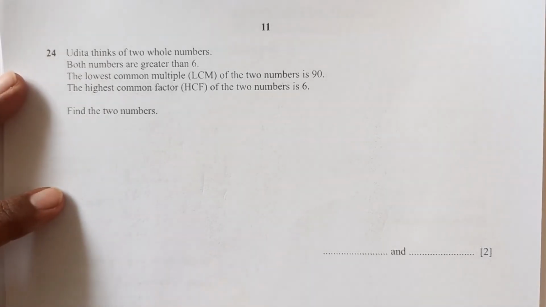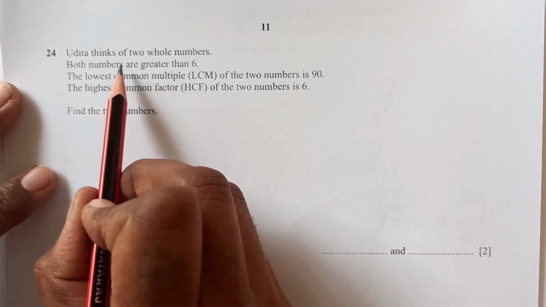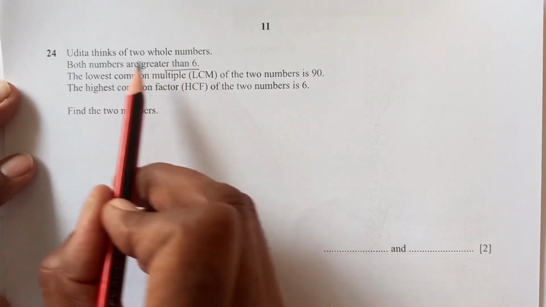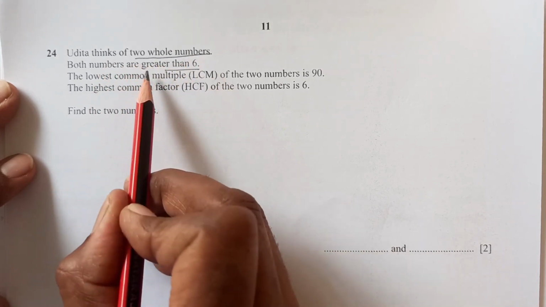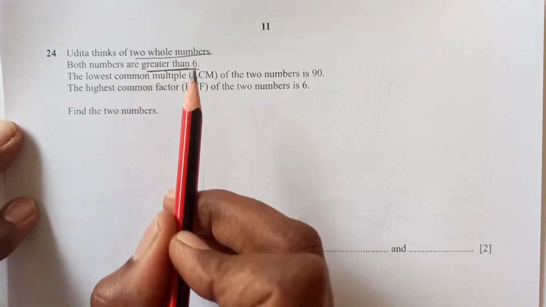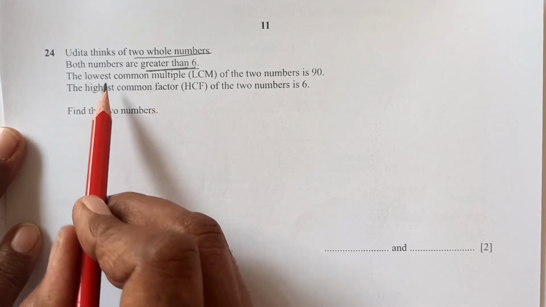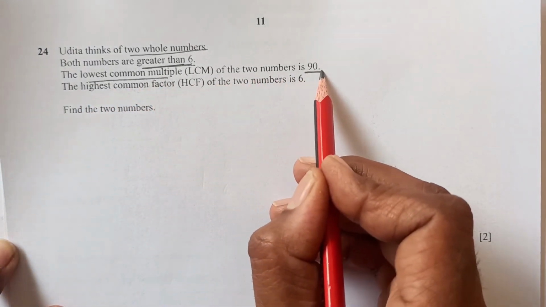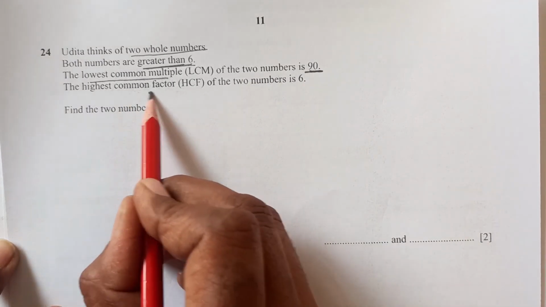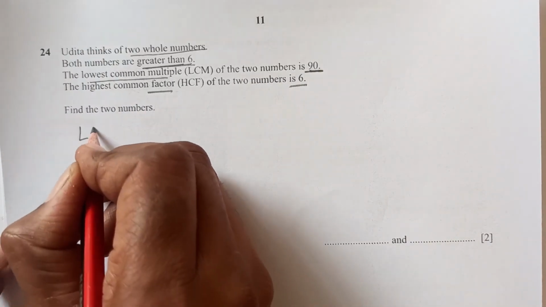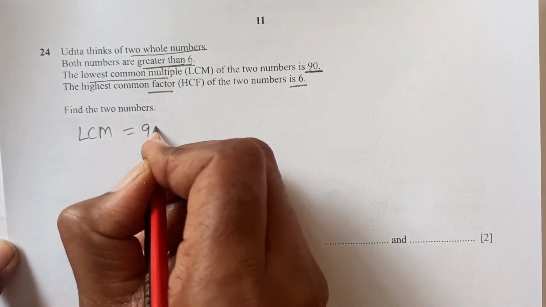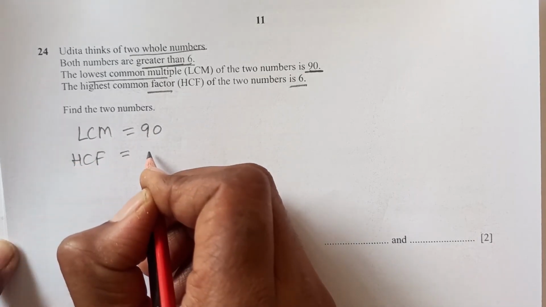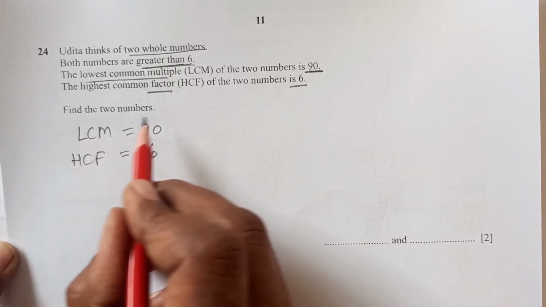Question 24. Udita thinks of two whole numbers. Both numbers are greater than 6. See, I am underlining every condition that is given. The LCM, lowest common multiple, of the two numbers is 90 and the highest common factor is 6. So we have LCM 90 and HCF 6, right? Find the two numbers.